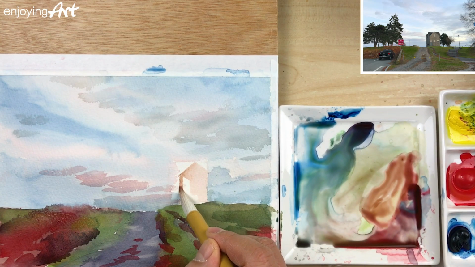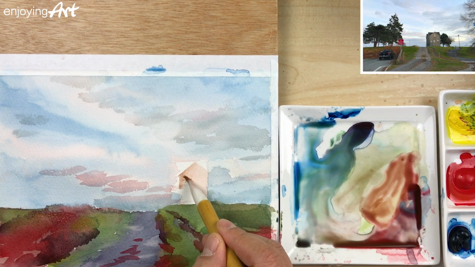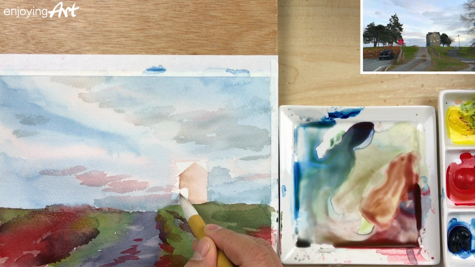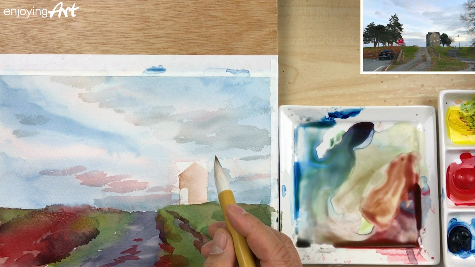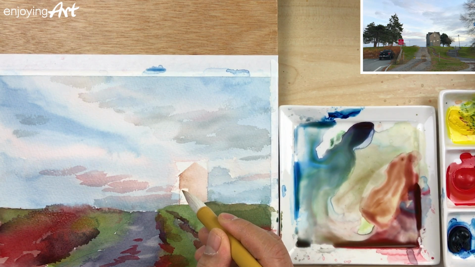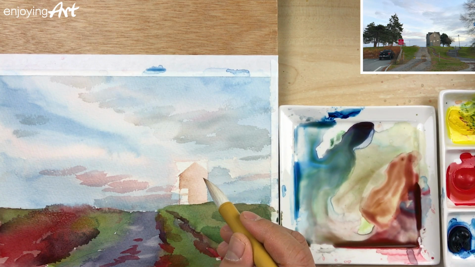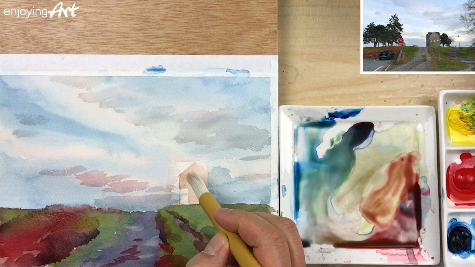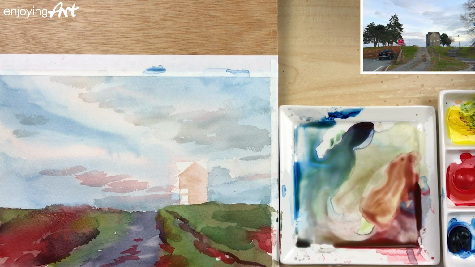So coming down, that's good. And I'm gonna keep at the window above the door, so a little bit lighter, like that. There you go. A little bit lighter here too.